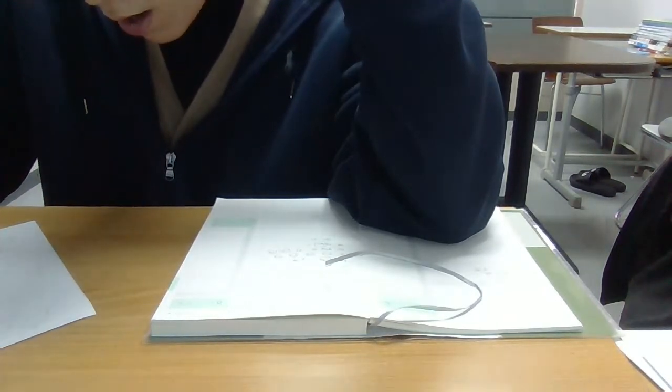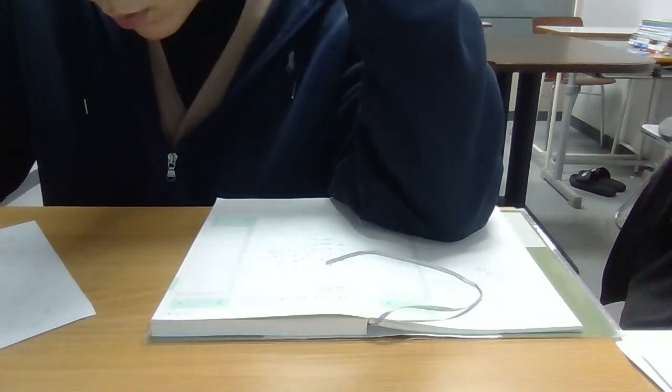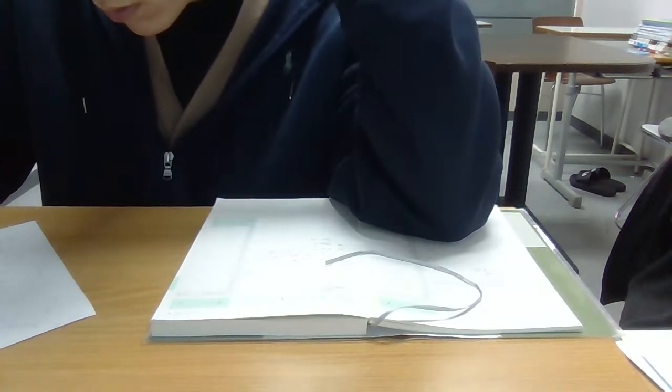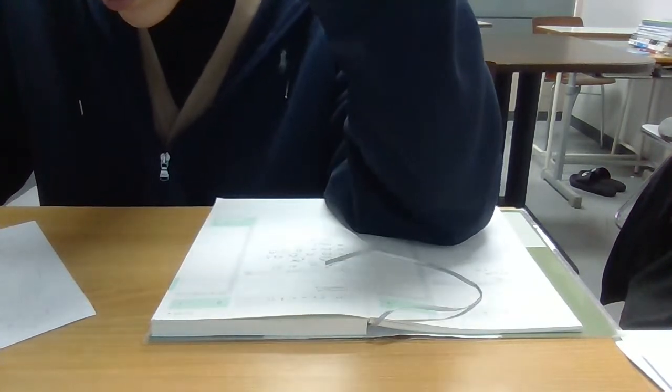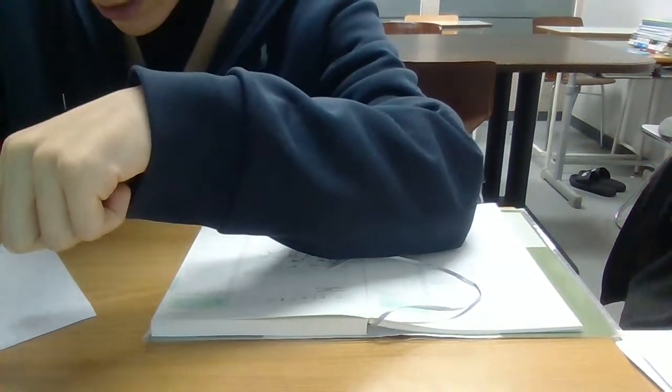So let's say that it is a regular polyhedron with n faces.